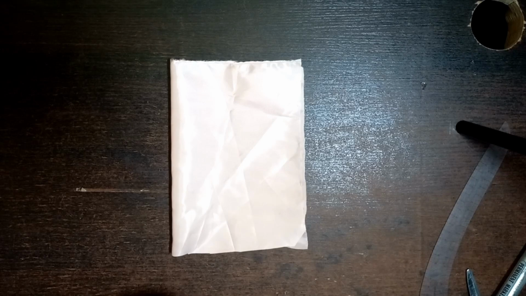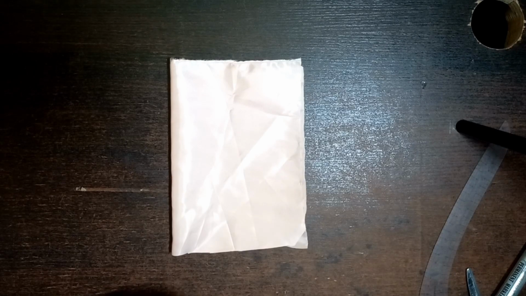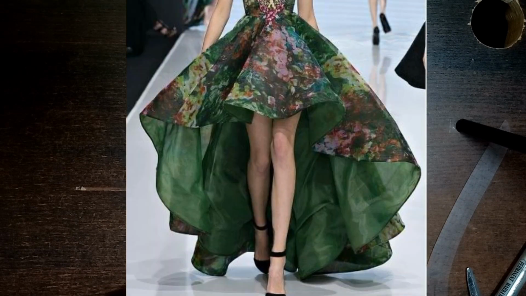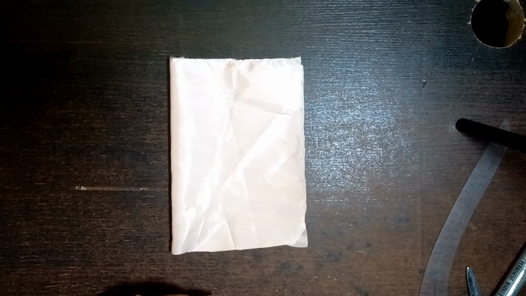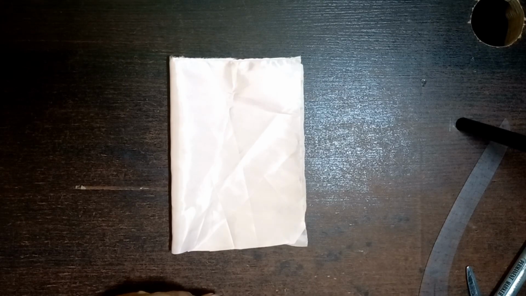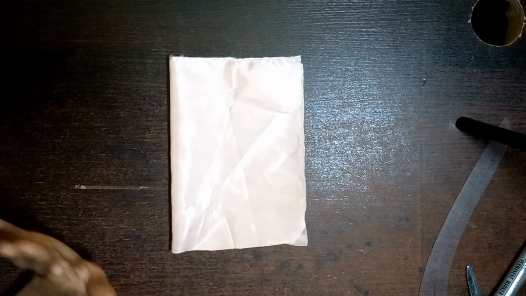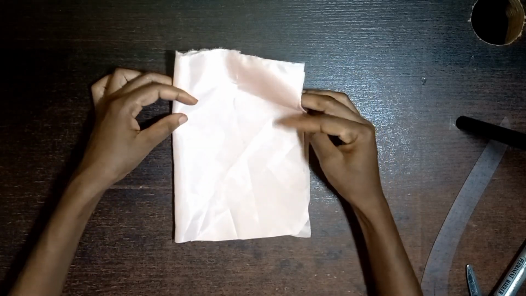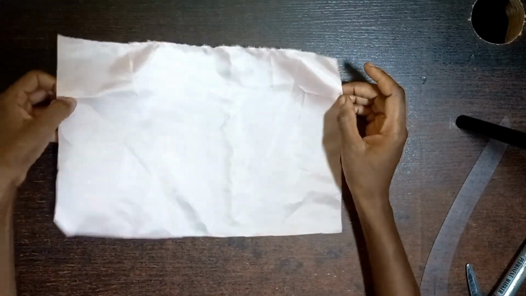But if you want your halo effect to be in the front, that is, you want the short area to be in front, you can't use the technique I showed earlier. So this is how you are going to do this. I'm going to use this small piece of fabric to demonstrate.